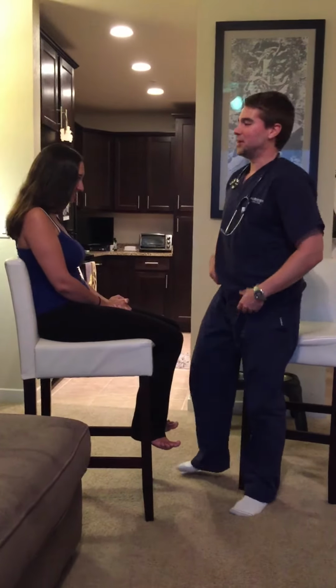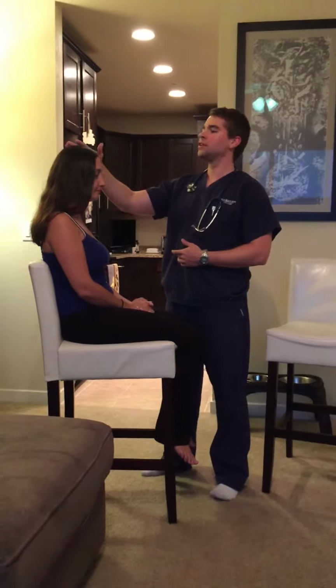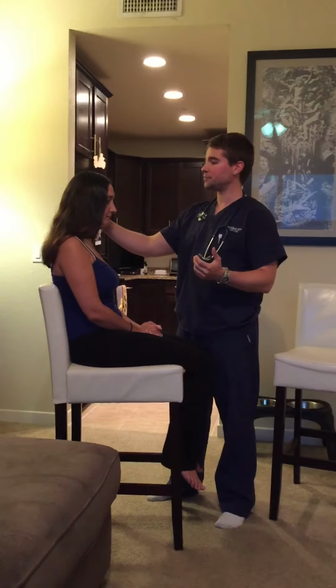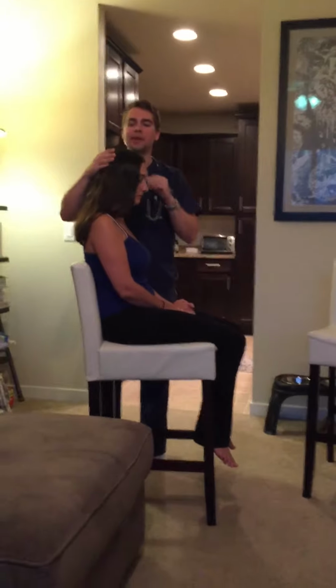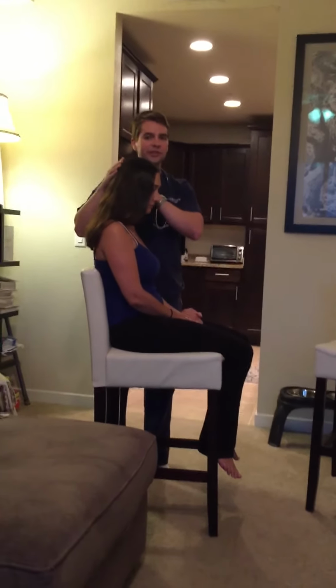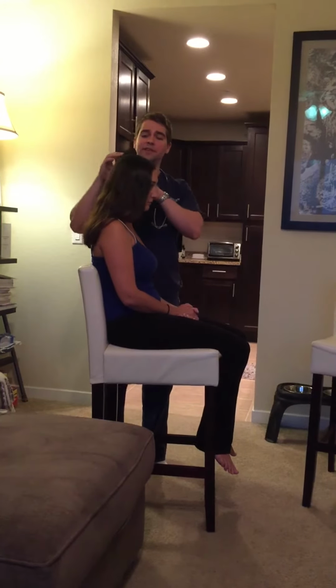Join the party. All right, so first thing we're going to do is start right at the head, and I'm going to inspect the general condition of her hair. It looks very healthy. It's not dry or brittle. I'm going to inspect the scalp for any bumps, contusions, lesions, hematomas, or caput.